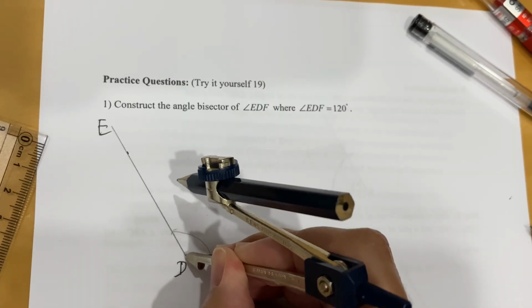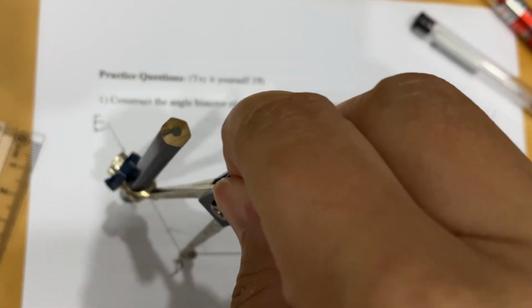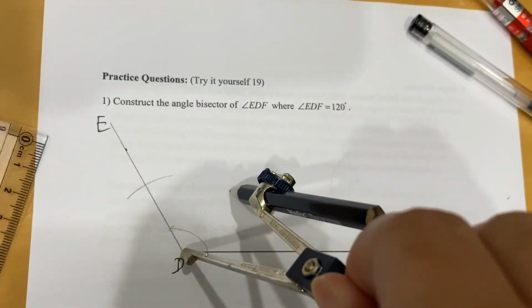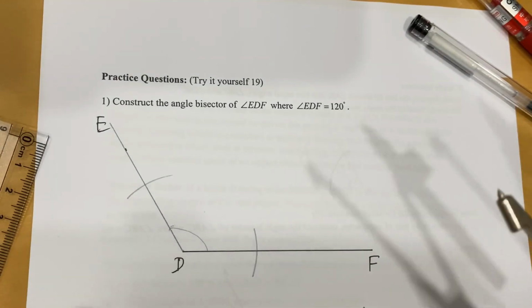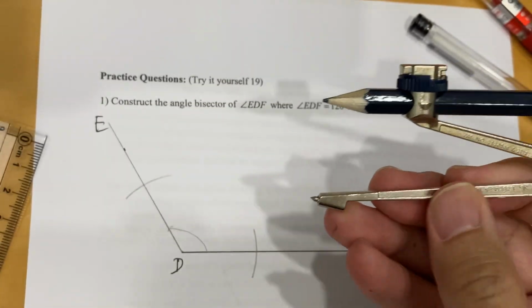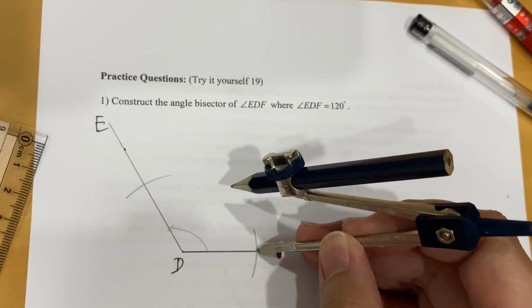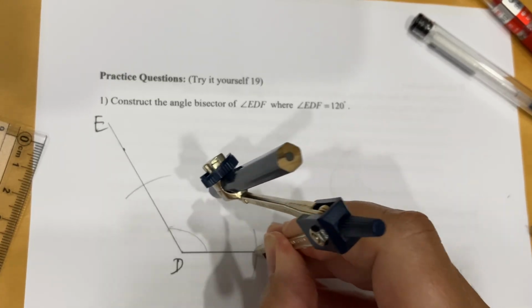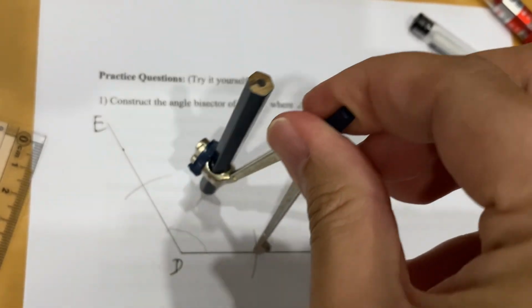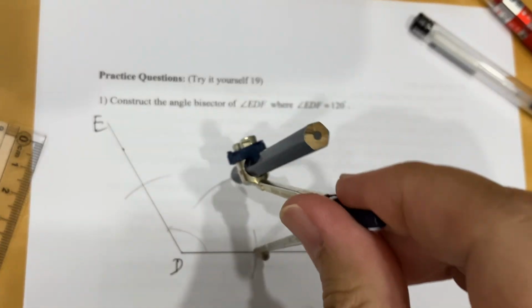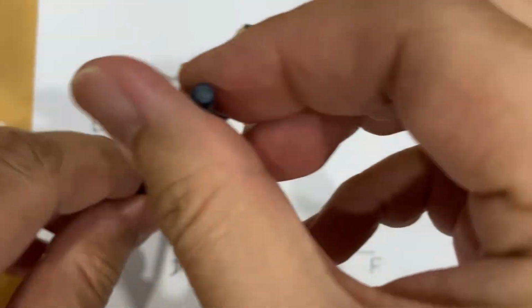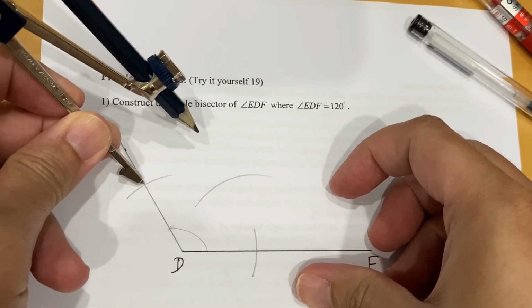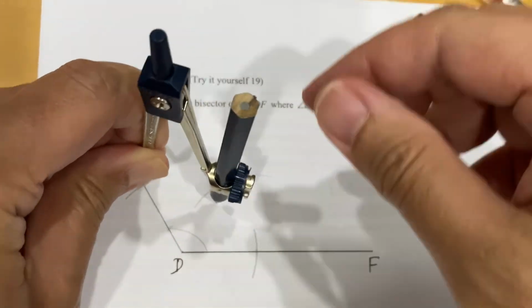So you poke at D. You draw an arc. You want to draw a full arc also can. For me, I just draw an arc over here, and I draw an arc over here. It looks neater. Some of the students or the textbook will say draw a full arc. Up to you. Then after that, you can poke at this point, the intersection between the arc and the line DE. You draw another arc over here. Can you see? Draw in between the angle EDF. Then now the needle, you poke at the intersection between the arc and ED. You poke here, you draw another arc here.